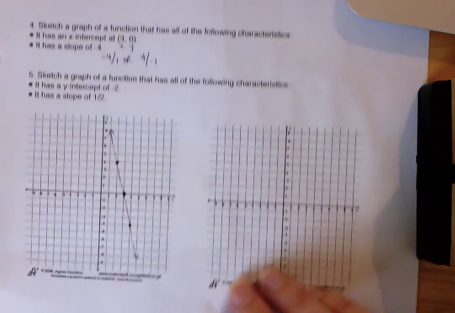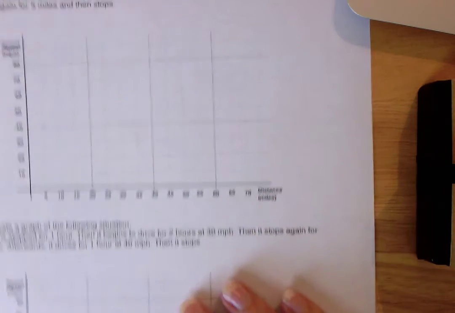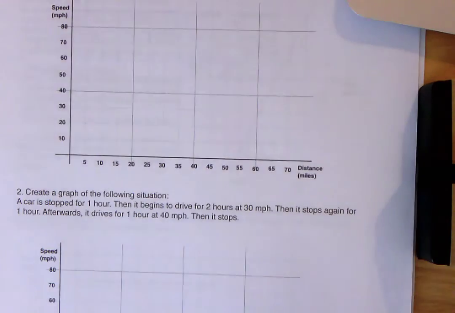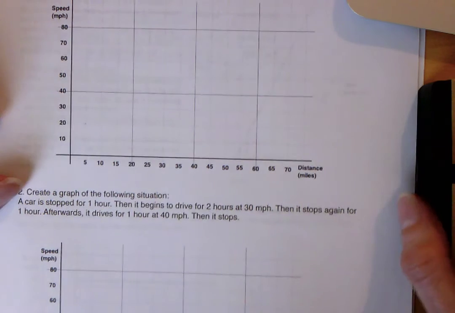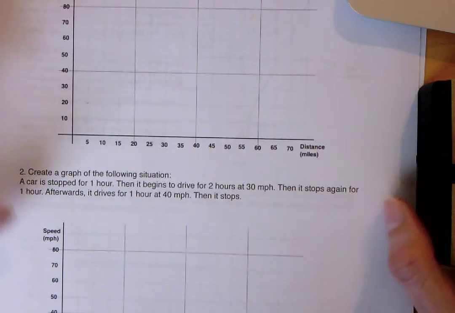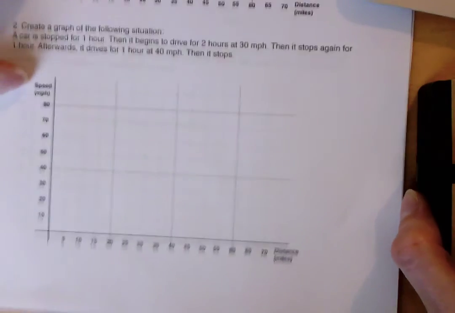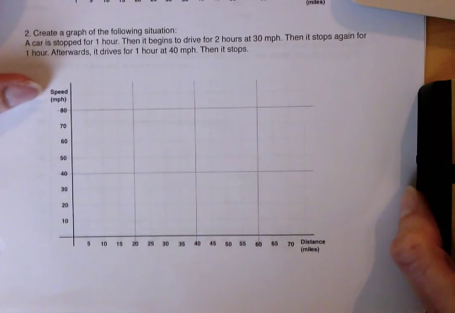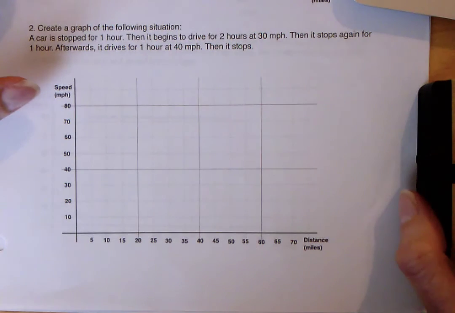And then there's 2 of these. I think I just gave you guys 2 of these. So again, for this situation, let's do this second one. You do the first one, okay?